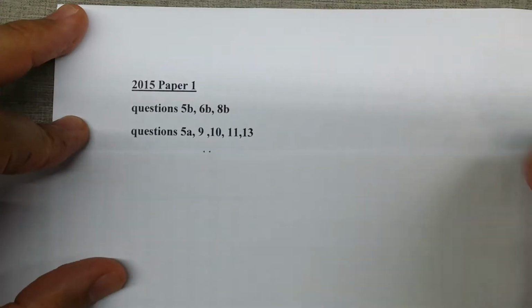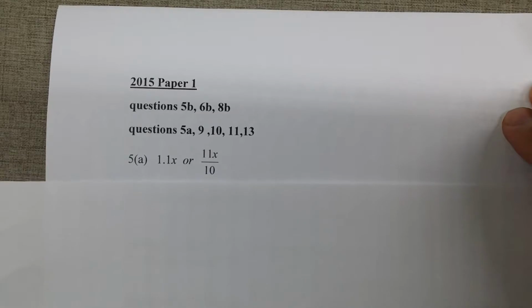These are the questions that you want to ask. Give me a minute, let me open the folder. 2015 paper 1, let me open the worksheet, the question paper. Okay, got it. 2015 paper 1, question 5. The question says, the length x of each side of a square is increased by 10%. Express the new length in terms of x.